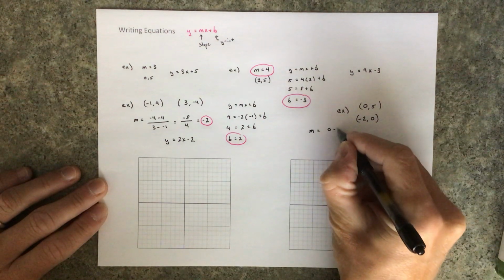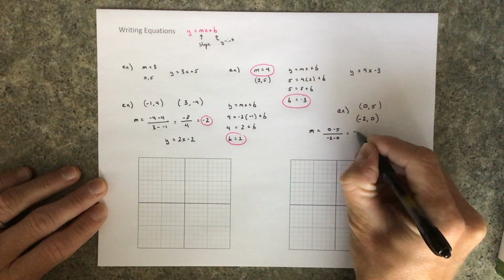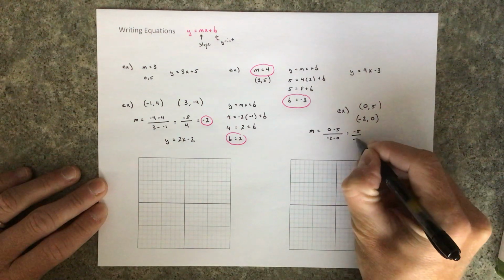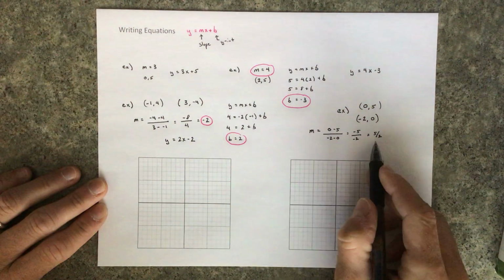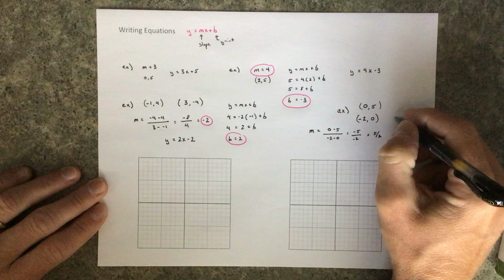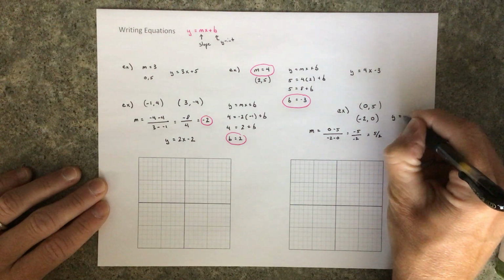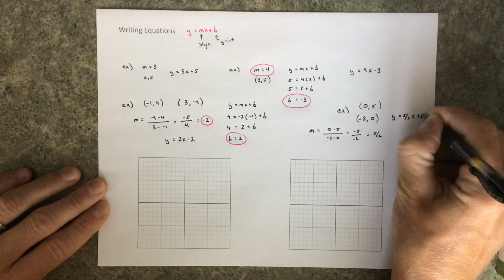So this is 0 minus 5 over -2 minus 0. So I get -5 over -2, and so I get 5 halves, and I have the slope, and I actually already have the y-intercept. So I can go right to the equation. y equals 5 halves x plus 5.